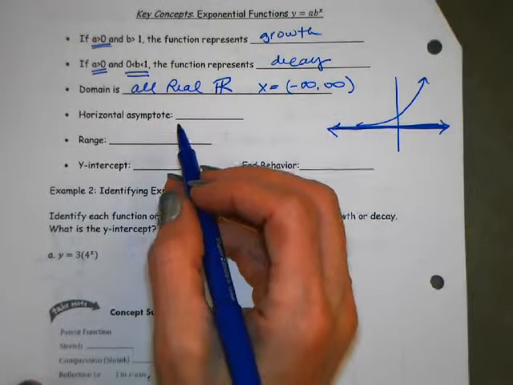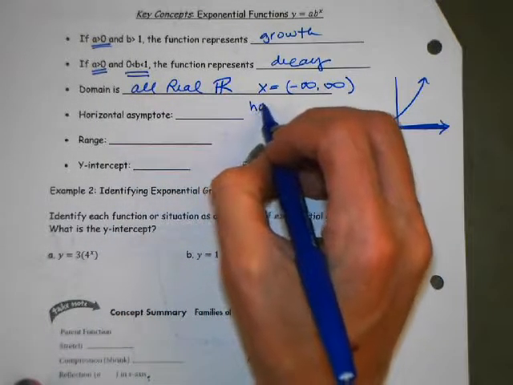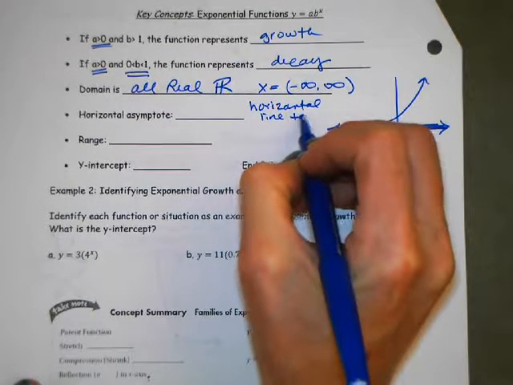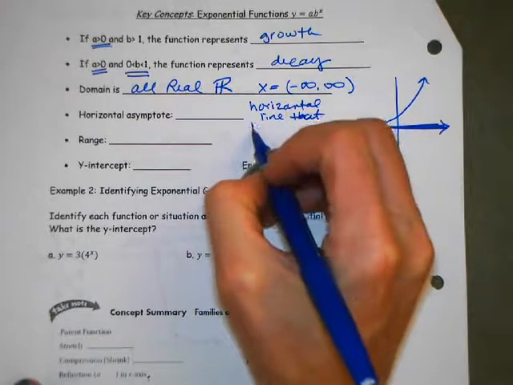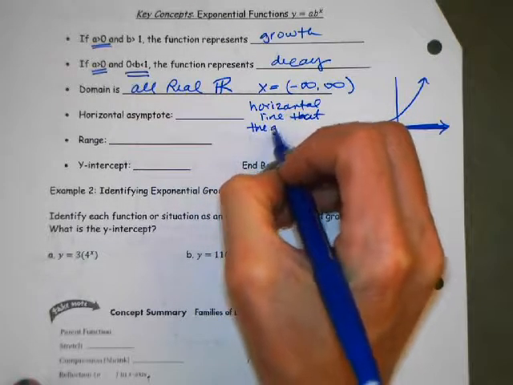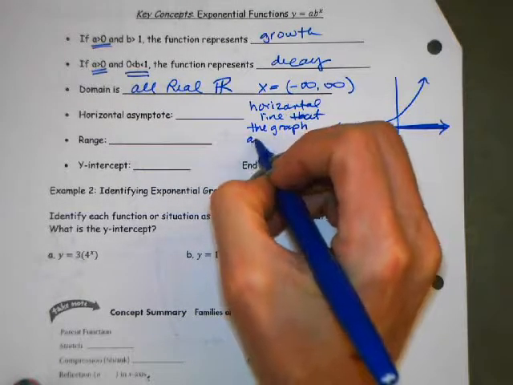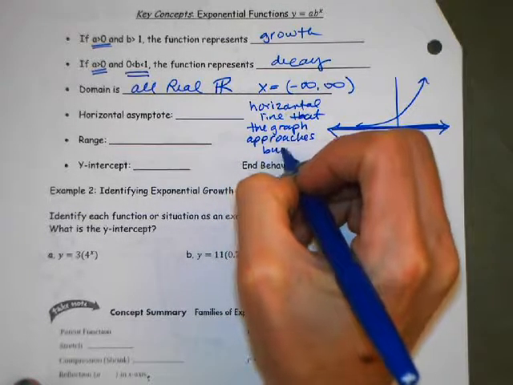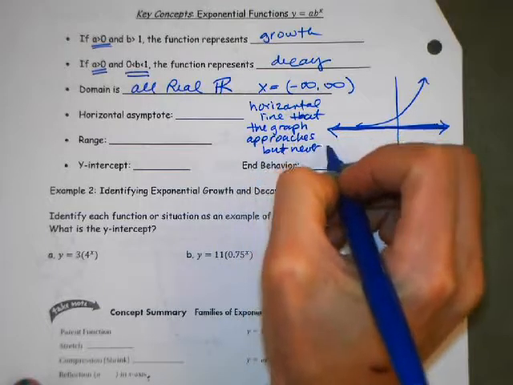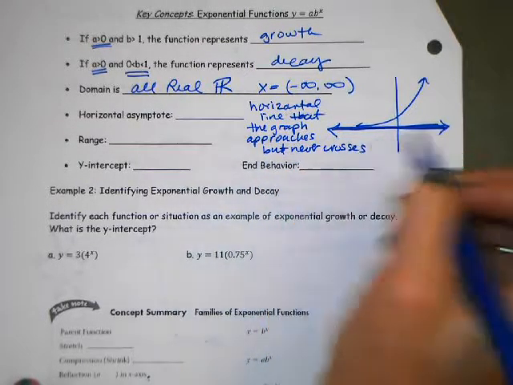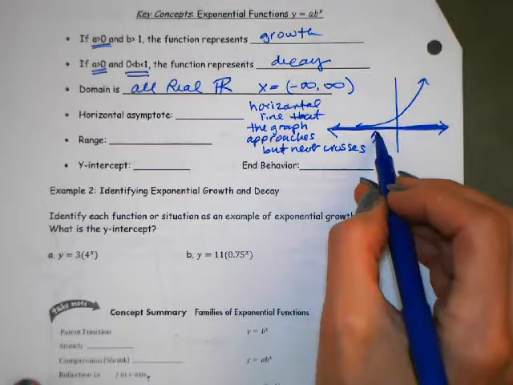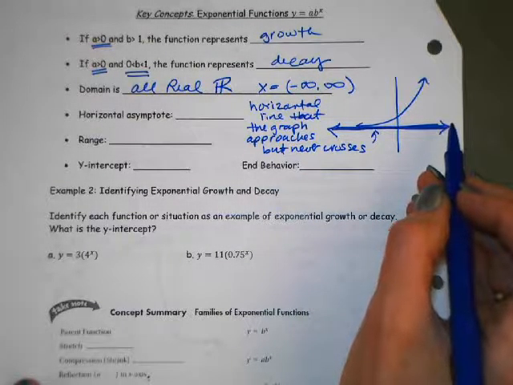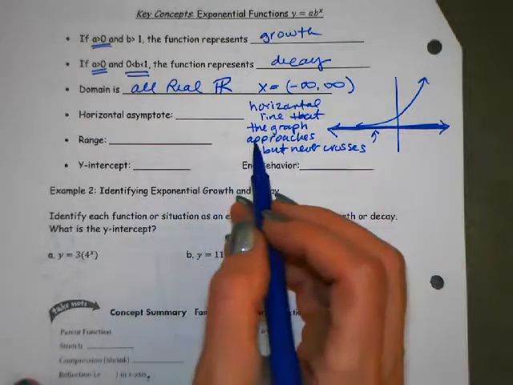The asymptote is the horizontal line that the graph approaches but never crosses. So it's coming right here, and it's never going to actually cross that line. We call that the horizontal asymptote.